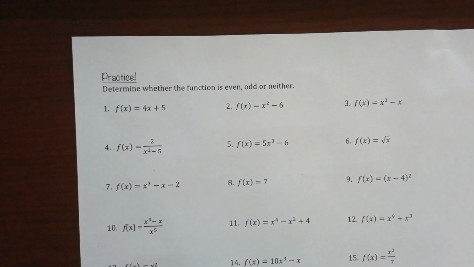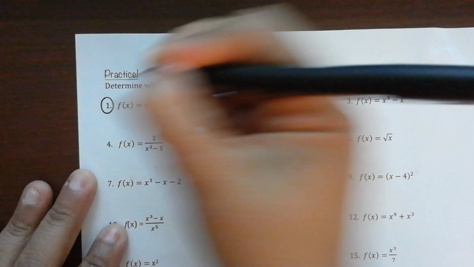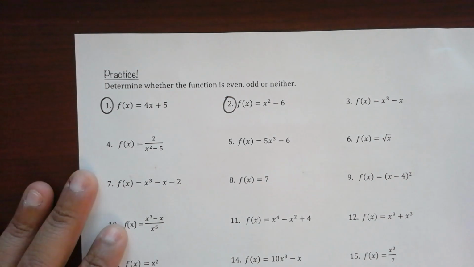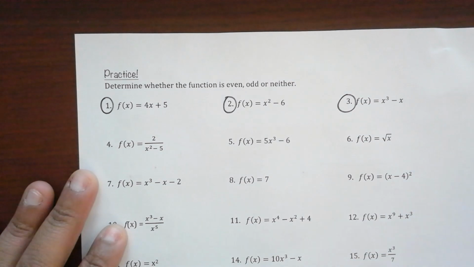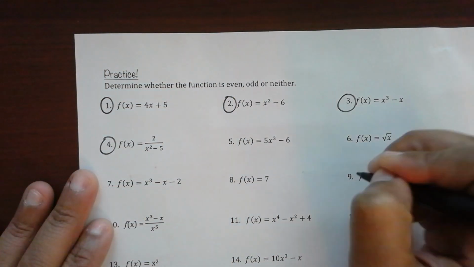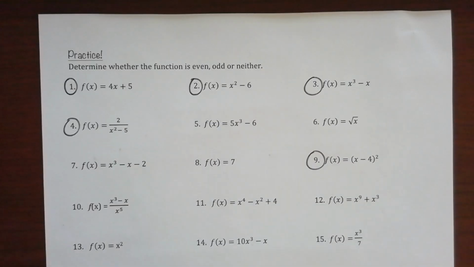I have some practice problems I want you to do for me for a daily grade, if you do not mind. I want you to do 1, 2, 3, 4, and 9. If you do not mind, get those done for me. I'll put a timer on. I'll give you about 10 minutes.